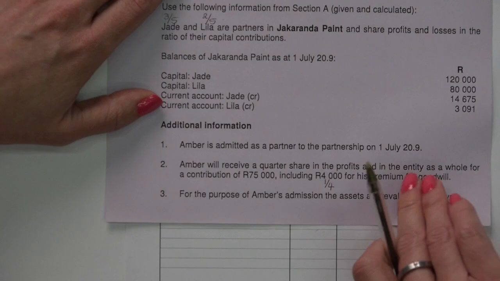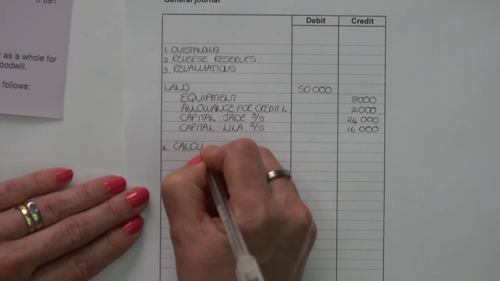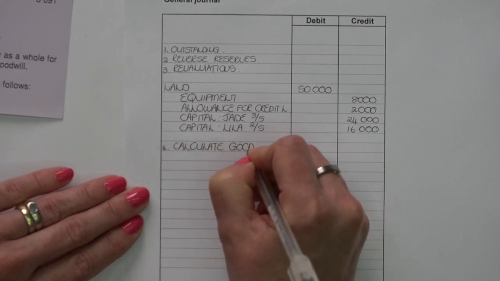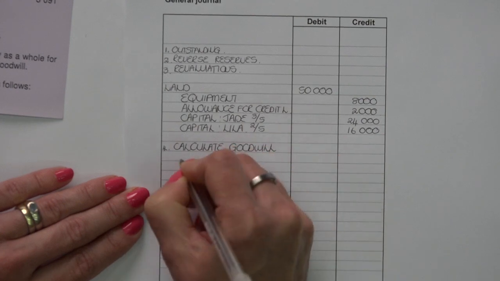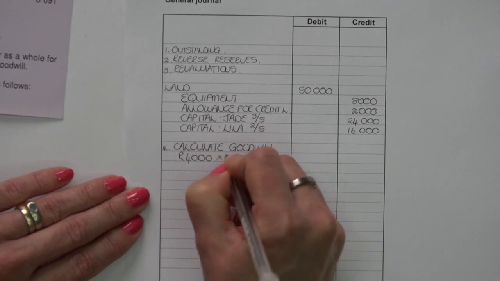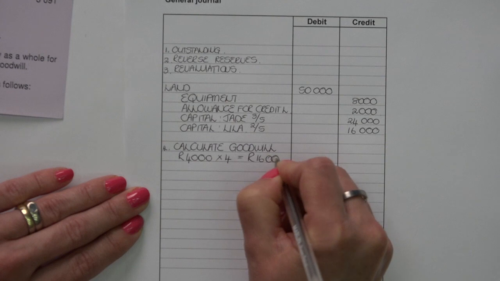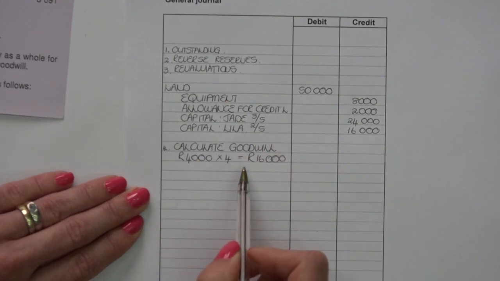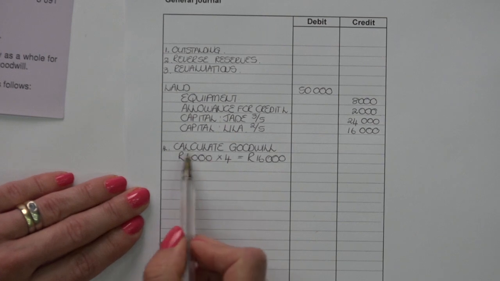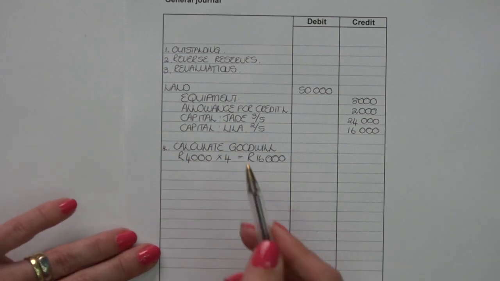That 16,000 Rand was calculated by taking the given 4,000, which is only 1/4, and multiplying it by 4. There are other ways of calculating goodwill as well if it is not provided as a premium like this. So please refer to other questions so that you can get to the calculation of goodwill.